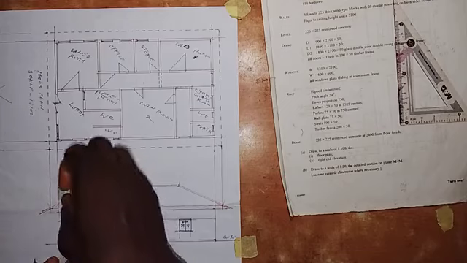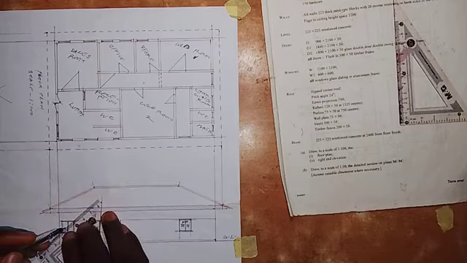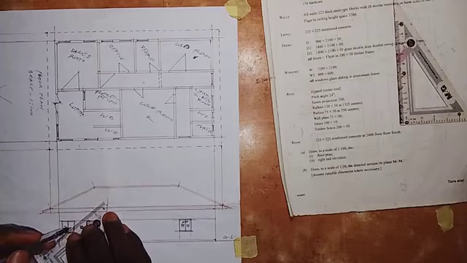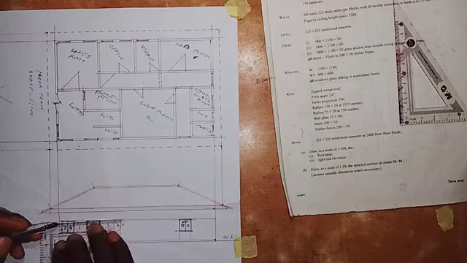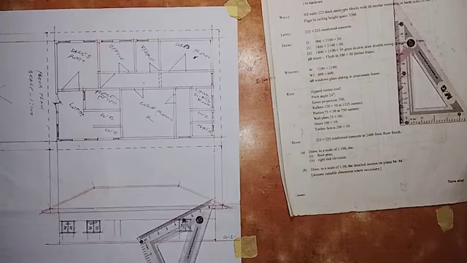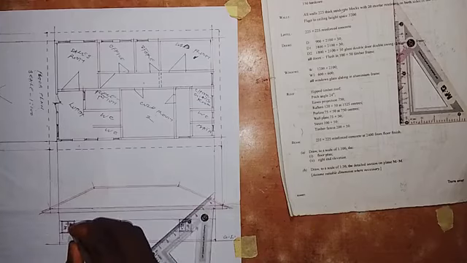Then to show that this is glass, and then I will also do the same thing here. And then to show that there are sliding windows, we draw a line like this, and then we draw a line here. So put an arrow edge.